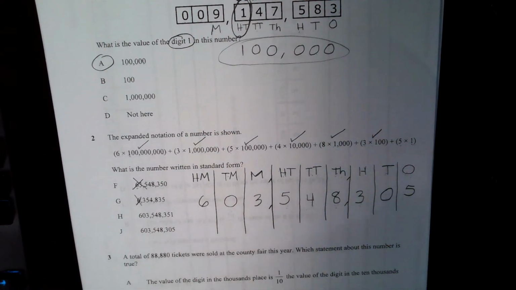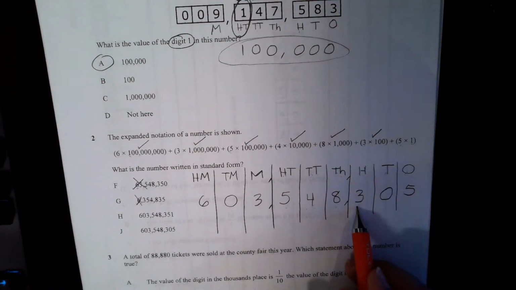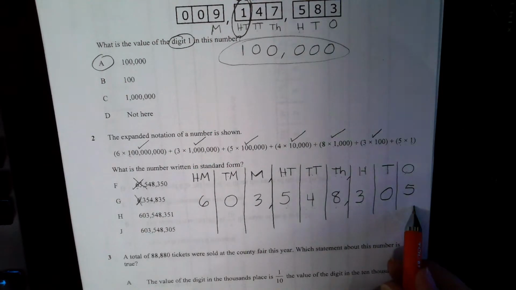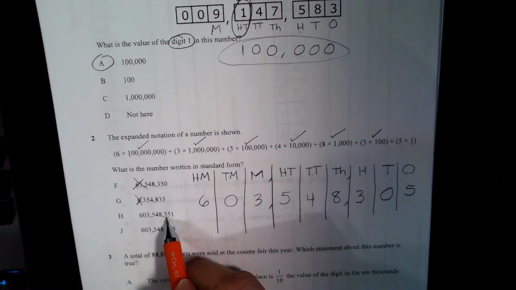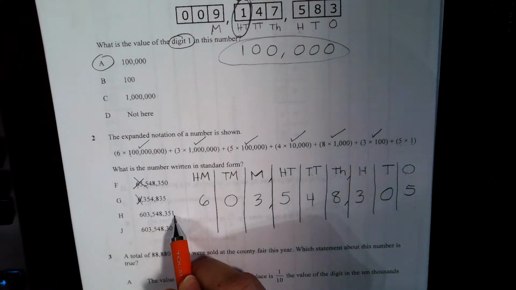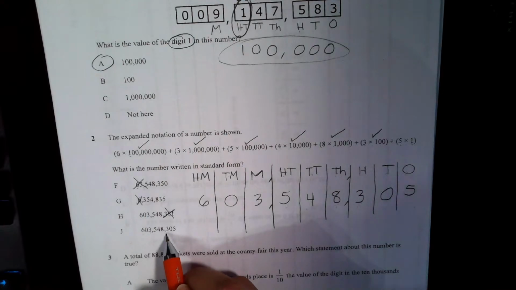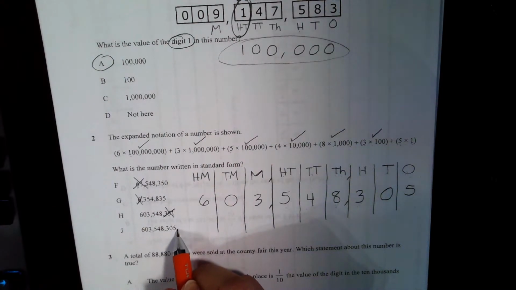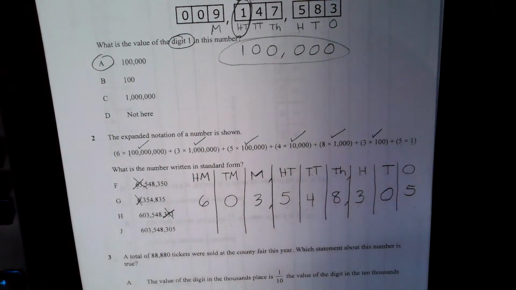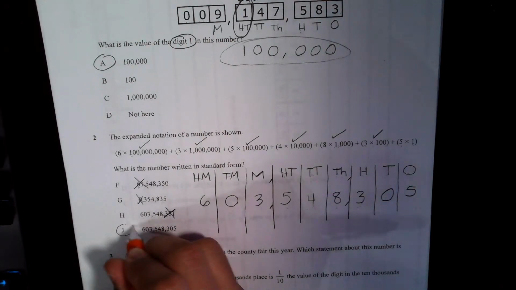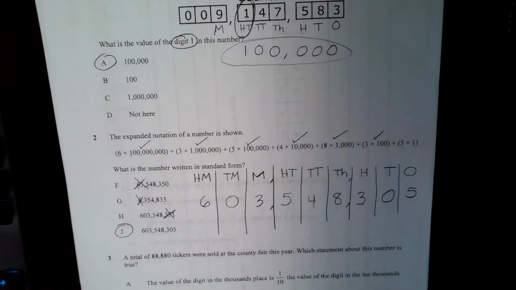Now my last chunk of 3. 3, 0, 5. H says 3, 5, 1. That doesn't match. J says 3, 0, 5. That one does. There's only one answer choice that matched all 3 of those chunks. And it's answer choice J.